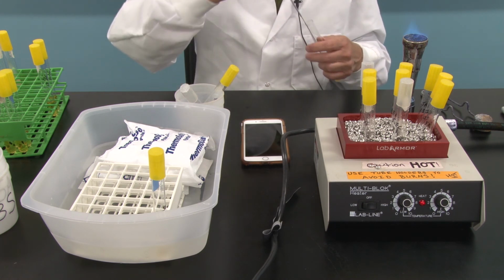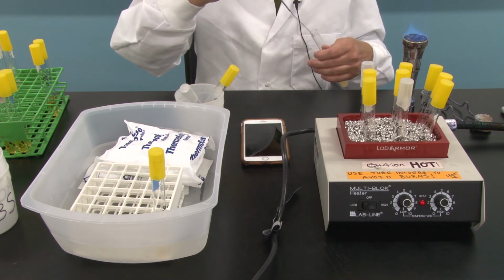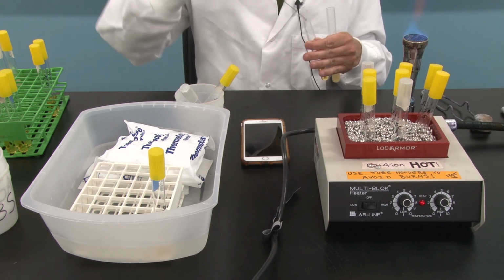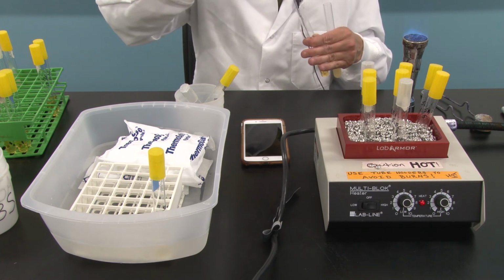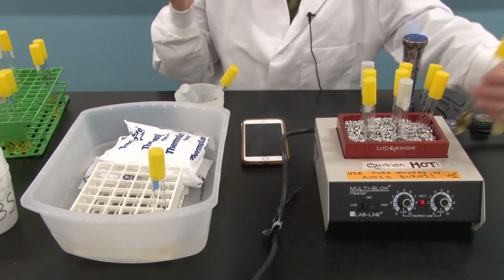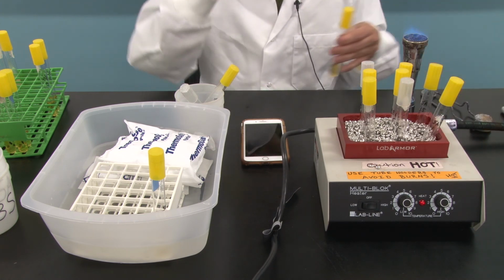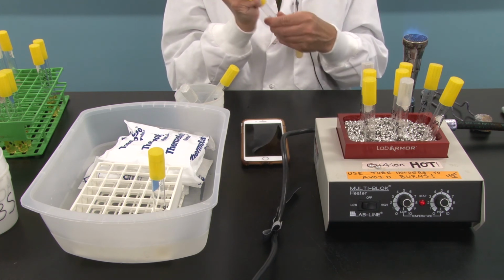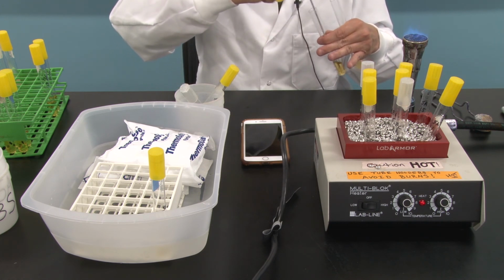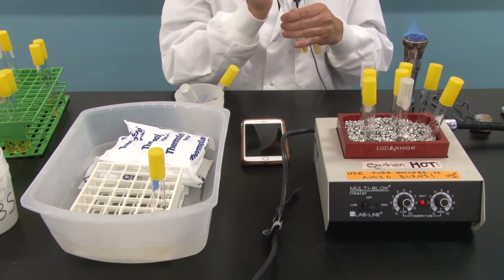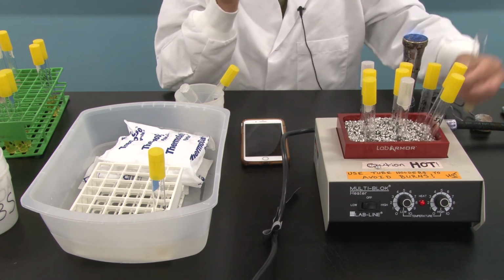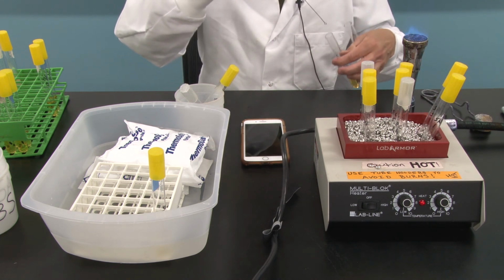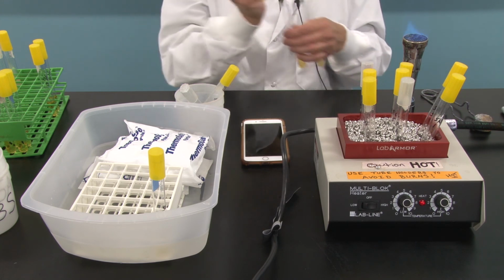So next thing I'm going to do is take a loopful of this stock. Going to inoculate, that's a very hot tube. Going to inoculate the first tube. I do not need to reflame my loop. I can go right back into my stock. Hot tube. Inoculate the 5 minutes. And yikes, very hot tube. The 15-minute tube.